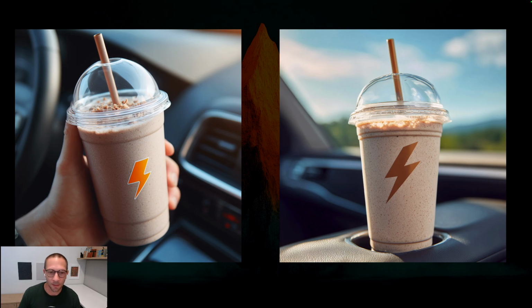Everything else I think is going to be similar enough, but again, if we ran a test and saw that one of these versions outperformed the other, we wouldn't necessarily be sure: was it the hand or was it the lightning bolt? So just using Photoshop, I went through and replaced the lightning bolt on the left with the lightning bolt on the right. So now they're very, very similar shakes.